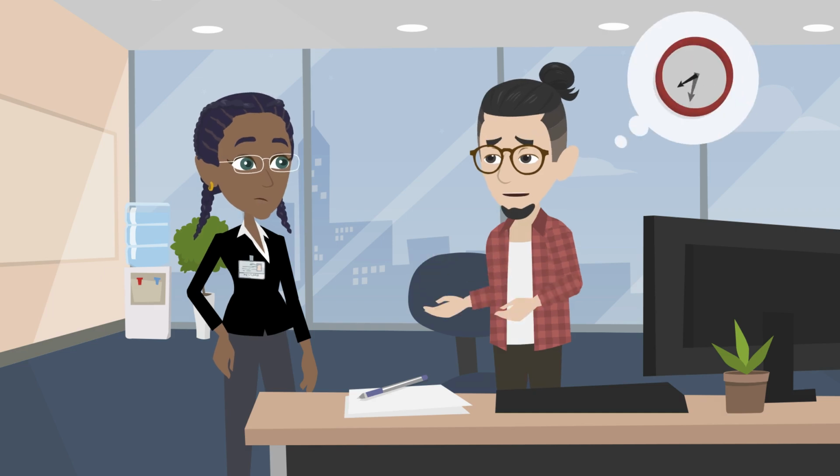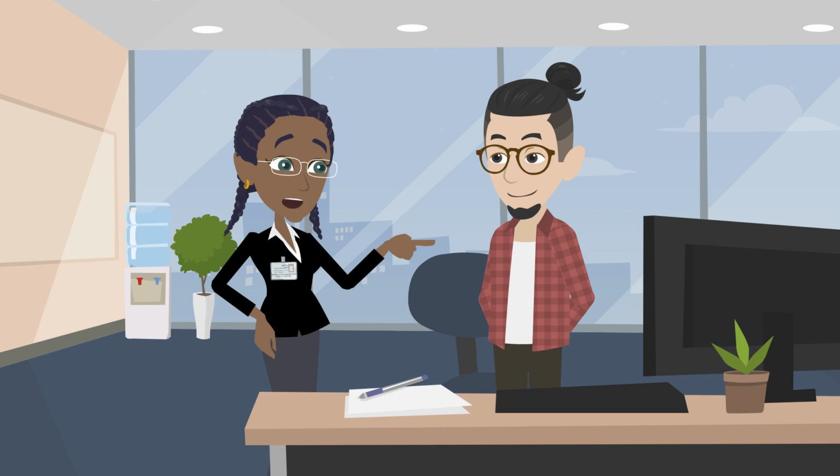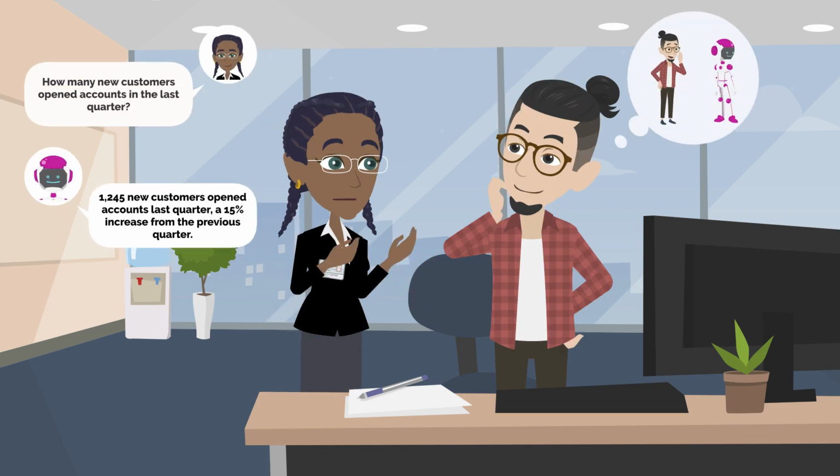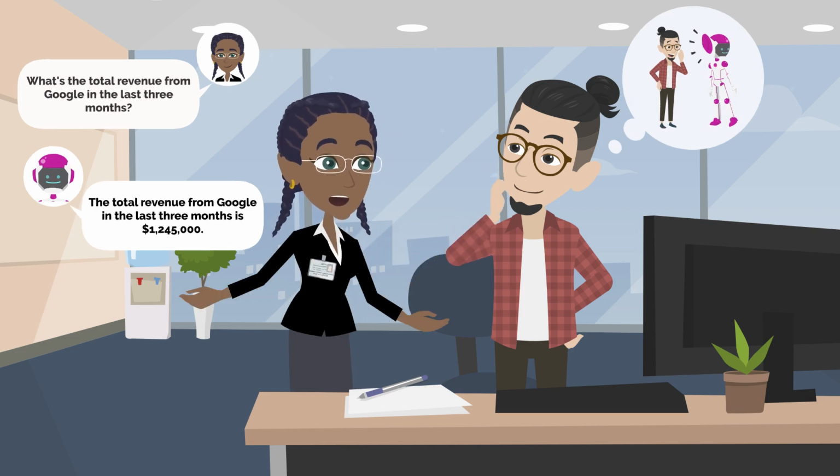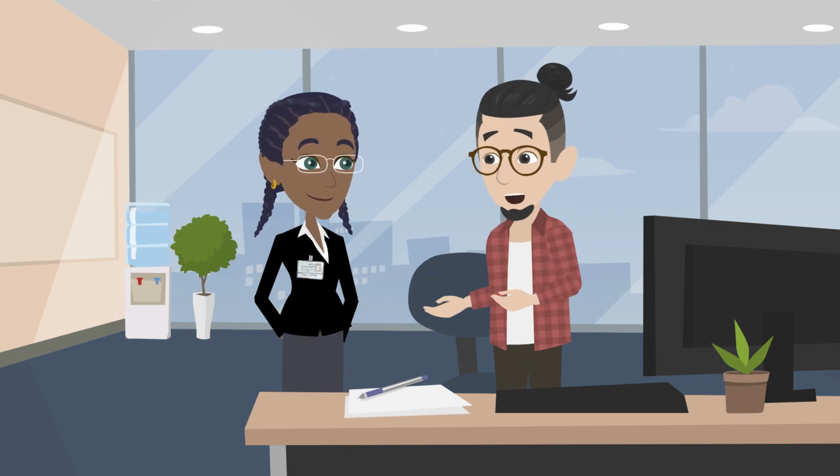Interesting. But I still spend hours digging for insights. Not with Verb. You can query your data in natural language, like how many new customers opened accounts in the last quarter, or what's the total revenue from Google in the last 3 months. It just works. Now you're speaking my language.